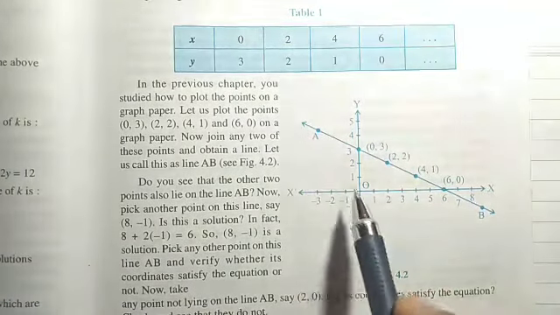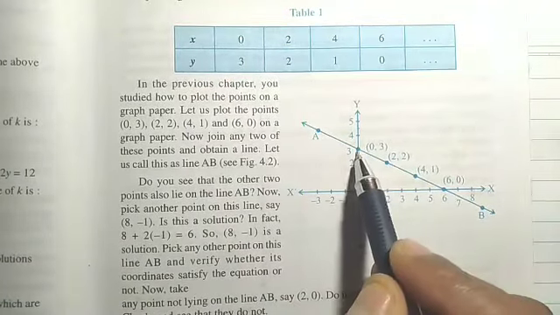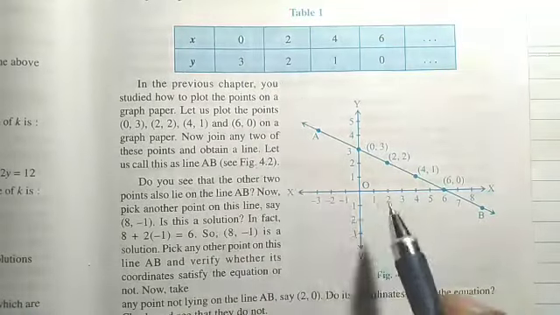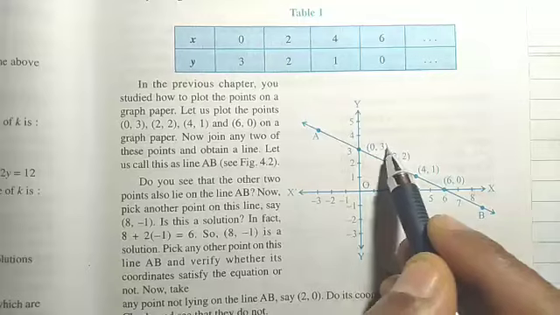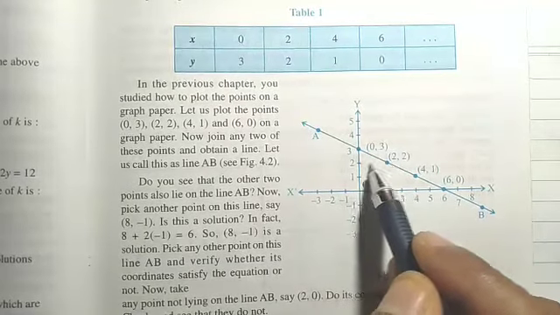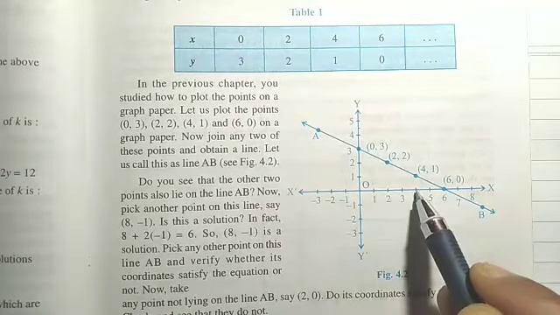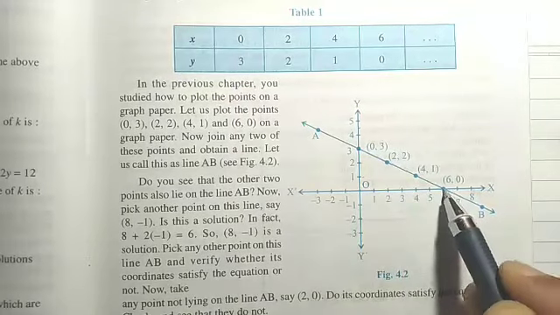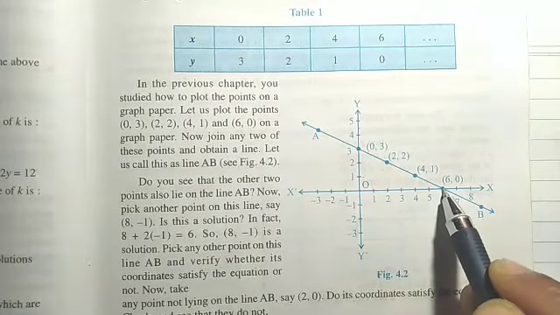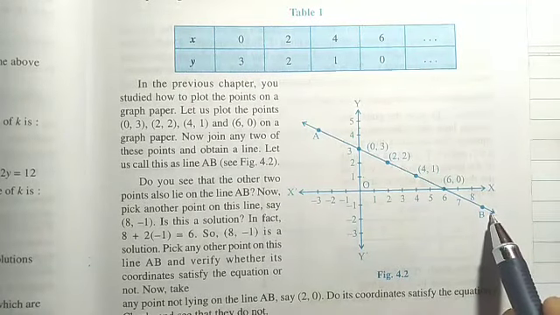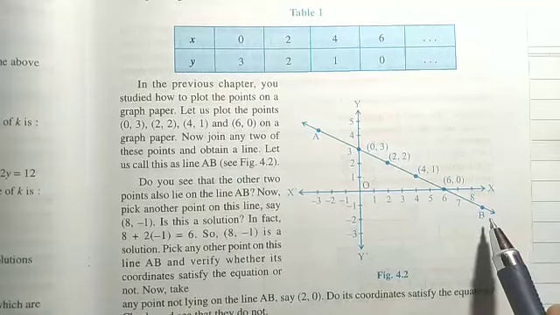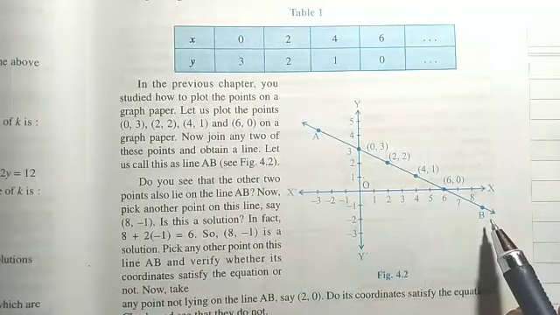Here, first point (0, 3), the first solution. So (0, 3) is this point. Second one is (2, 2). This one is the point. (4, 1). (6, 0) is this point. If we join all these points, then we will get a straight line. That is the graph of the linear equation in two variables x plus 2y is equal to 6.